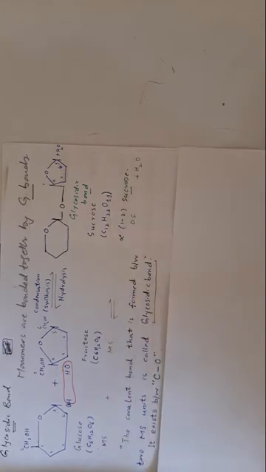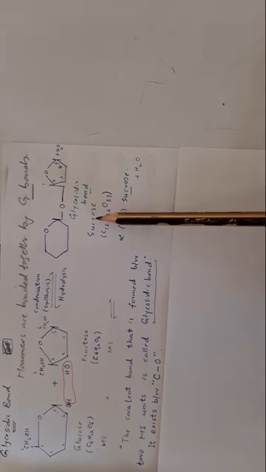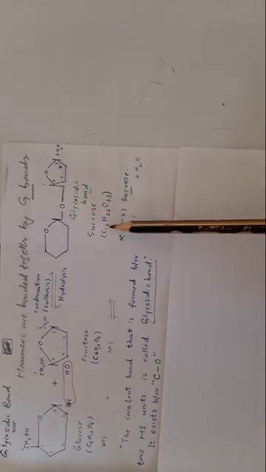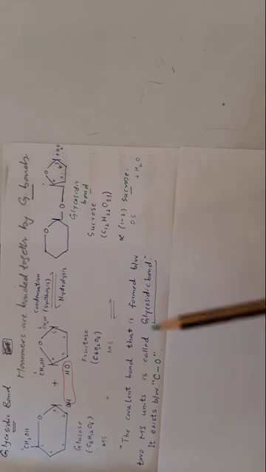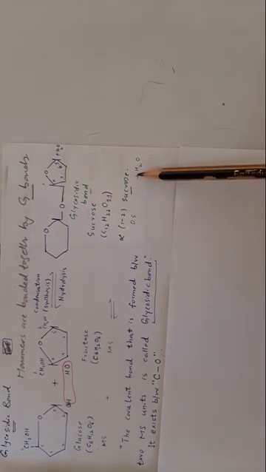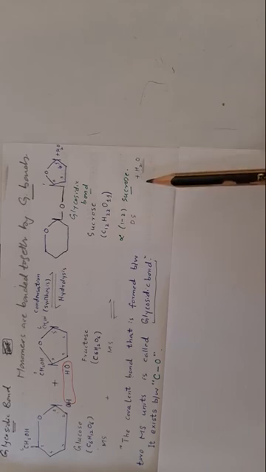So now how can we define glycosidic bond? The resulting molecule is a disaccharide sugar known as sucrose having molecular formula C12H22O11, and one water molecule is removed.